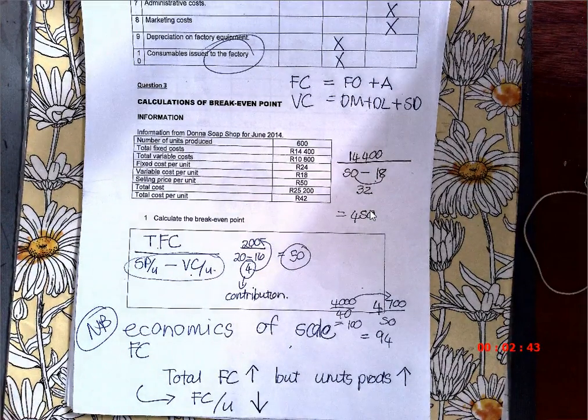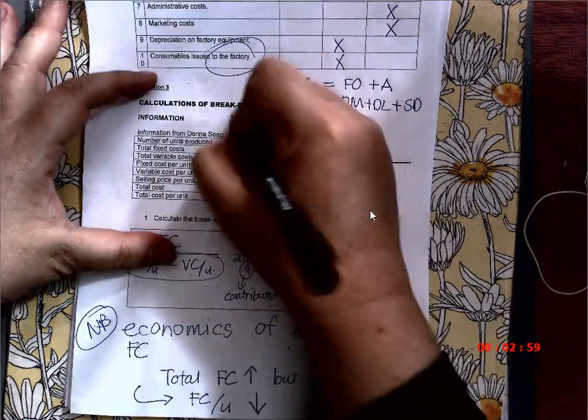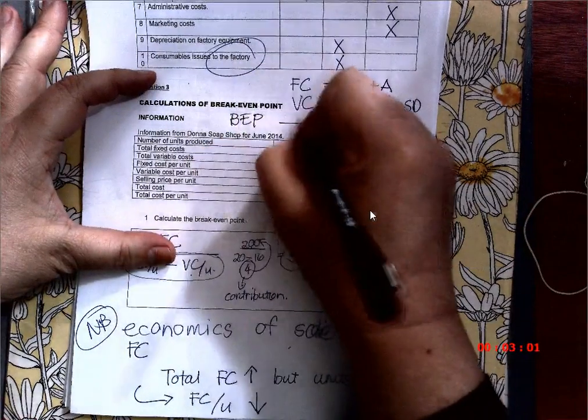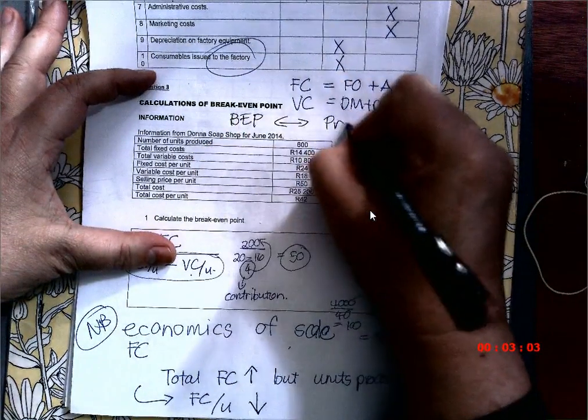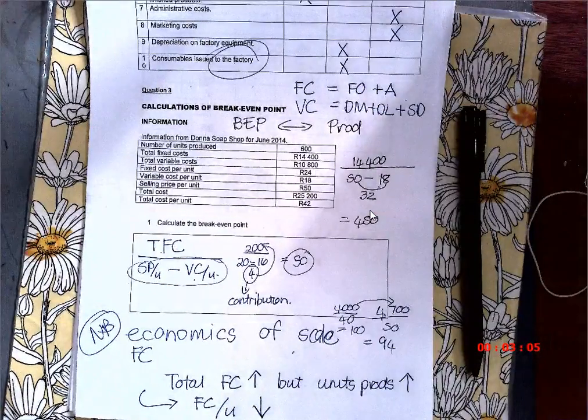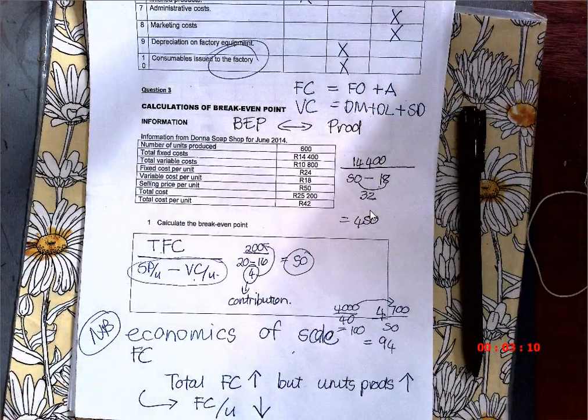And can you see, in other words, what do I want? I want my break-even point to decrease and my production to increase, because I want the gap between my break-even and my production. I want that gap bigger, because the bigger the gap, the more my profit. Obviously, more than break-even. If it's less than break-even, I'm making a loss.